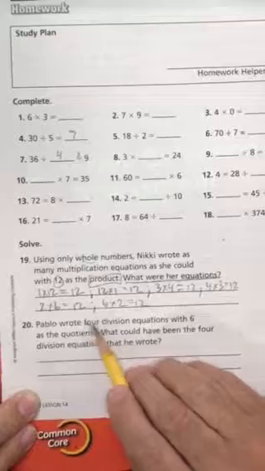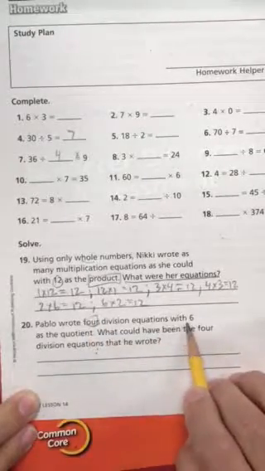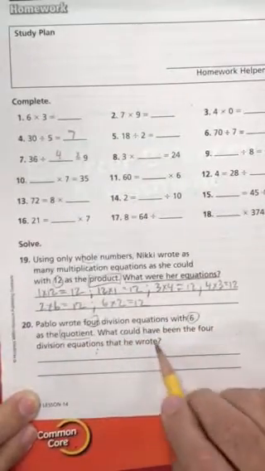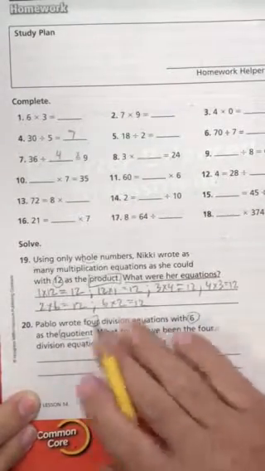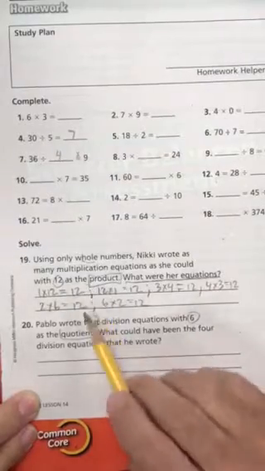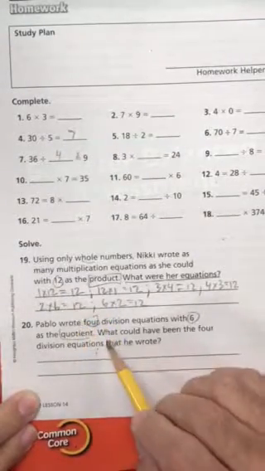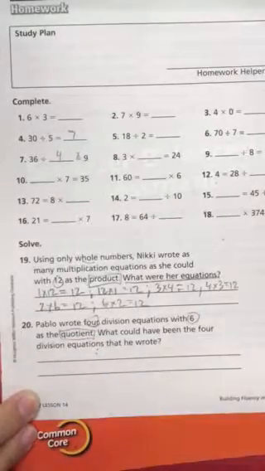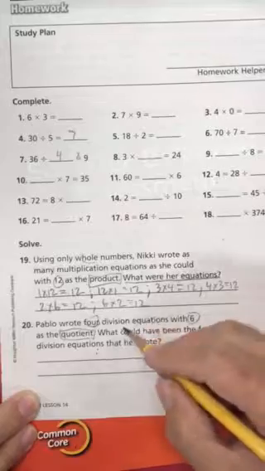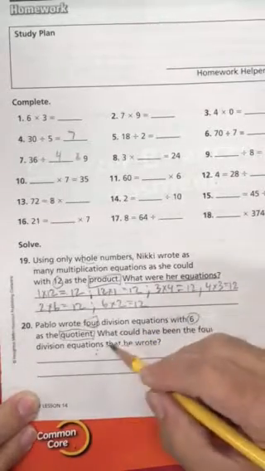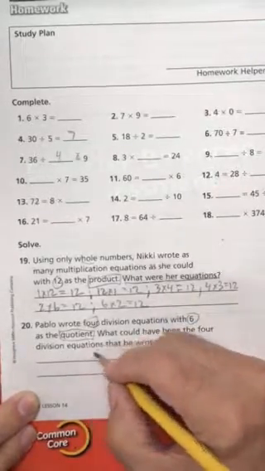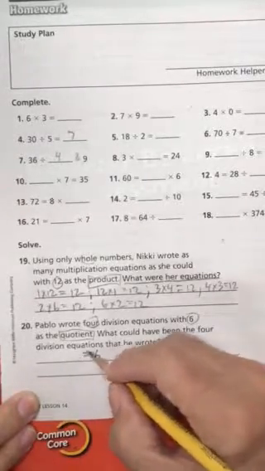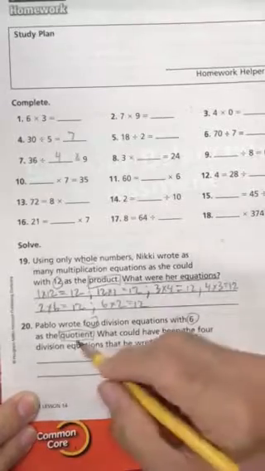Pablo wrote 4 division equations with 6 as the quotient. What could have been the 4 division equations that he wrote? This is similar to number 19. This time it's a division problem, and quotient is the answer to division. So he wrote 4 division equations with 6 as the quotient. So 6 times, you can just work backwards.